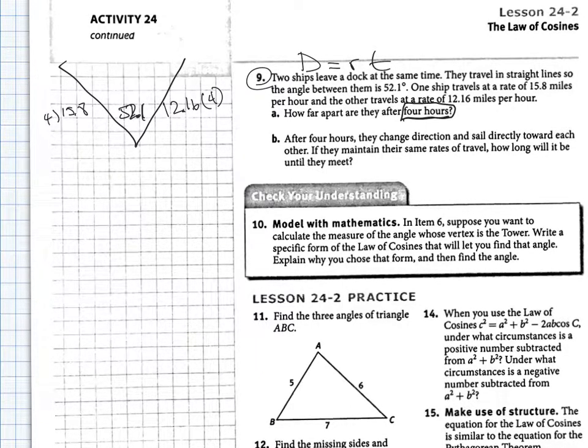I multiply the 15.8 times 4 to get the distance that they've traveled. So the 15.8 side, 15.8 times 4, this is 63.2. This is in miles. And then the 12.16 times 4 is 48.64, also, of course, in miles. The question says, how far apart are they after 4 hours? So we are looking for the distance that they are apart. That's why I've labeled X. I feel like we're going to need some room here.